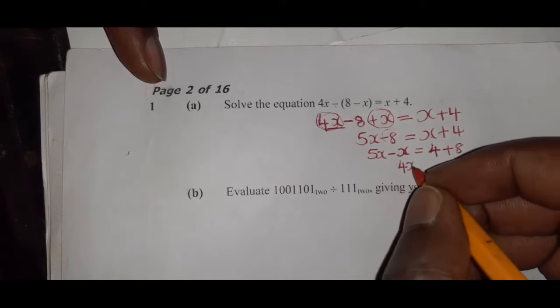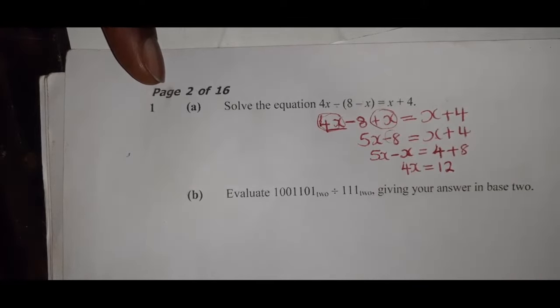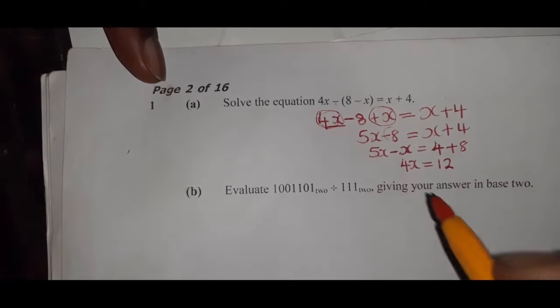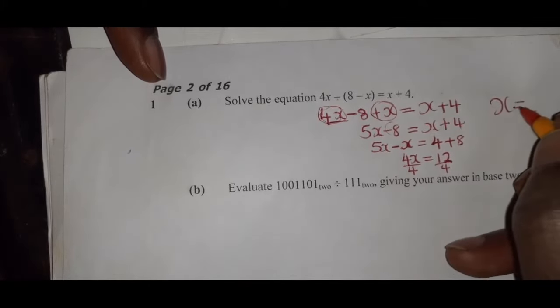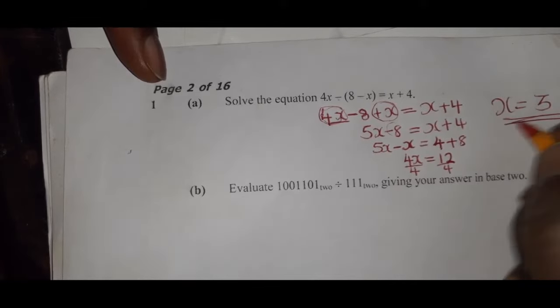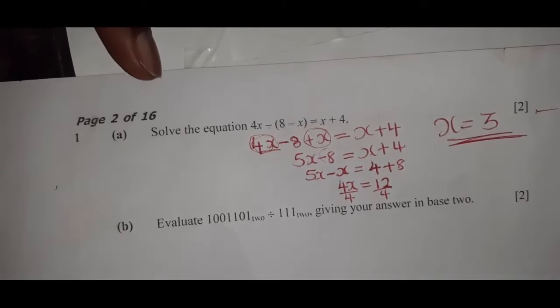When you subtract here, this is giving us 12. So when we divide both sides by 4, our x will be equal to 3. You get yourself 2 marks.